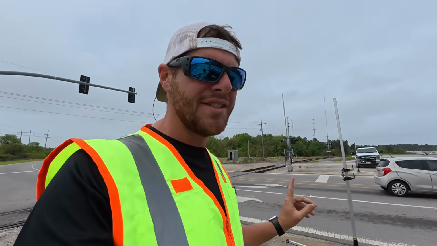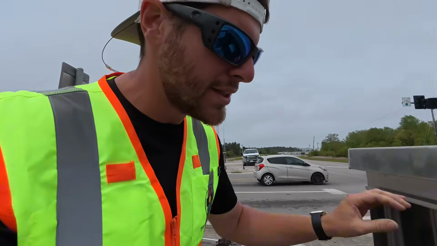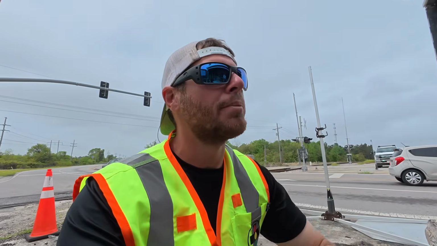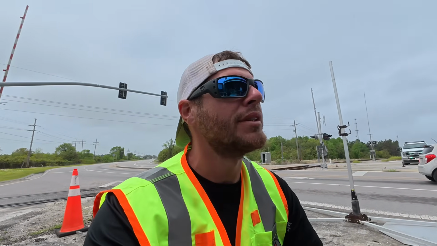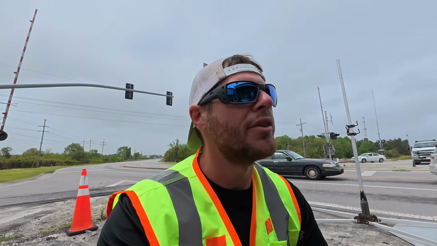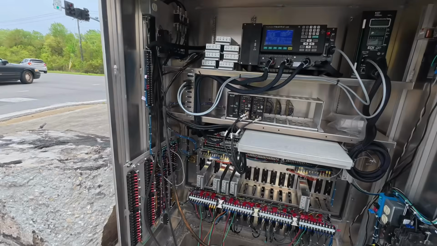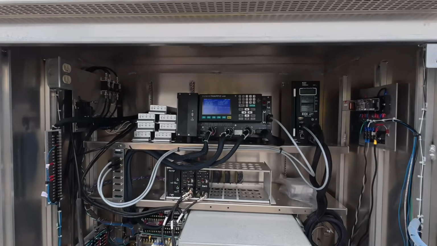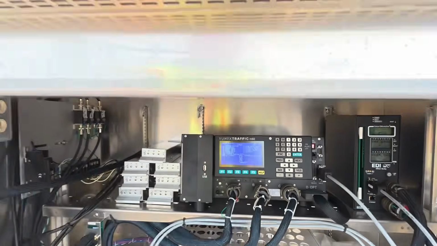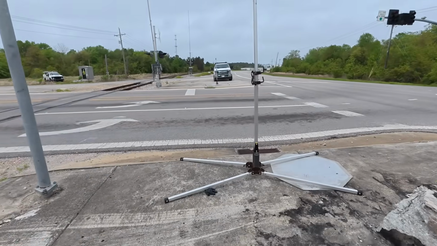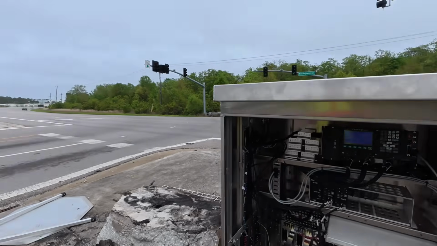Cool. All right, guys, so out here with the railroad company, he's gonna activate the relay on his end, and then we're gonna verify, make sure both sides are working properly, make sure the preemption hits whenever he hits his relay in there, and that would mean everything's functioning like it should. Go ahead, hit it. Yep, and there we go. He just enabled it. Preemption's on. These are going green. It's gonna flush the traffic here. It's working like it should.